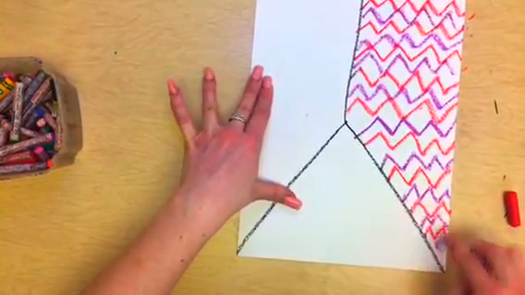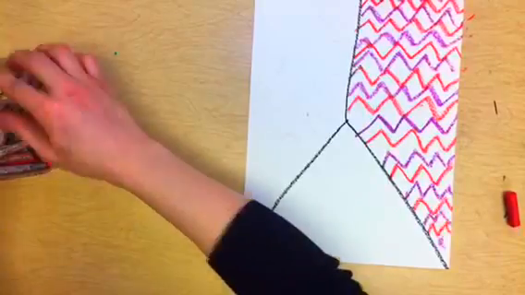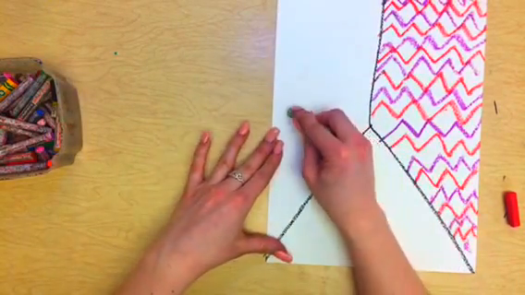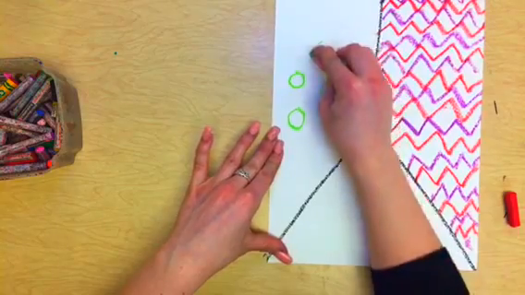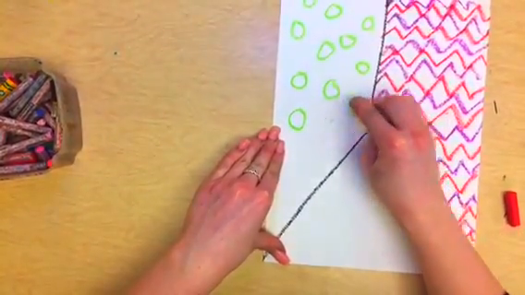Okay, so when I finish this wall, I will think of a new pattern for this wall. So maybe I'll do circles. I'll just repeat circles all over. So I'm repeating the pattern because it's circle, circle, circle, circle.